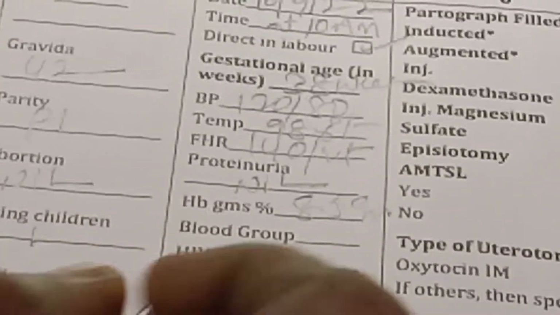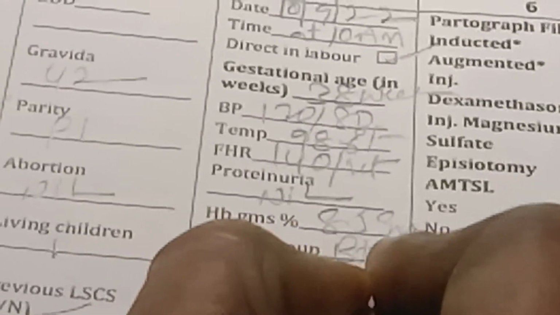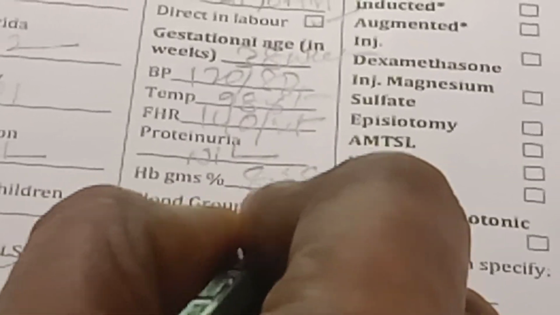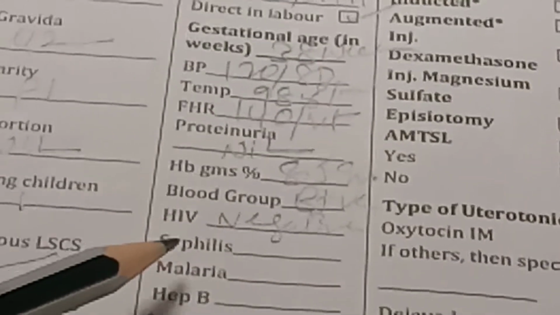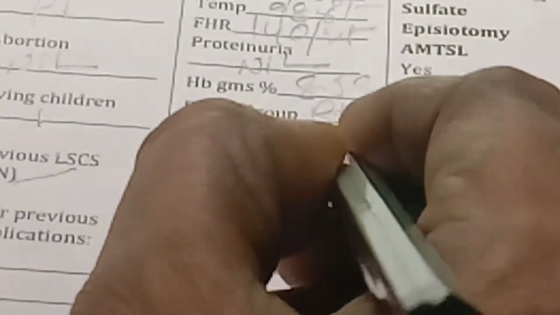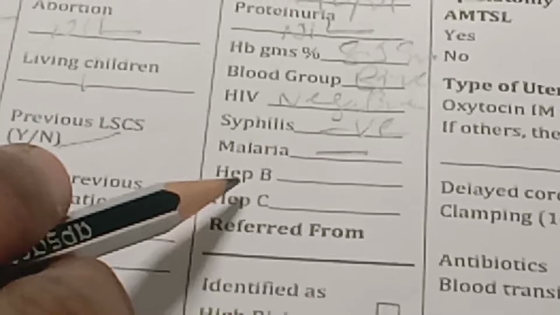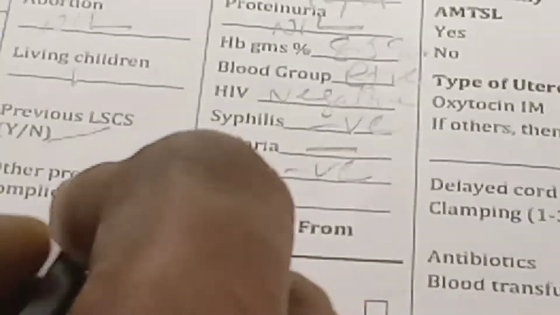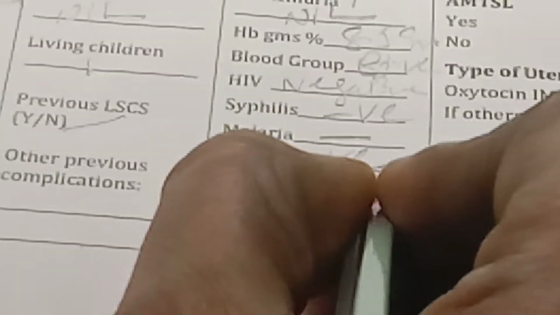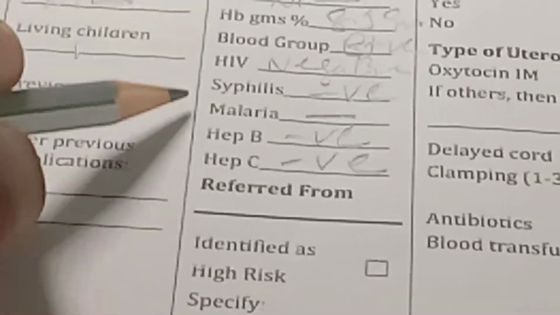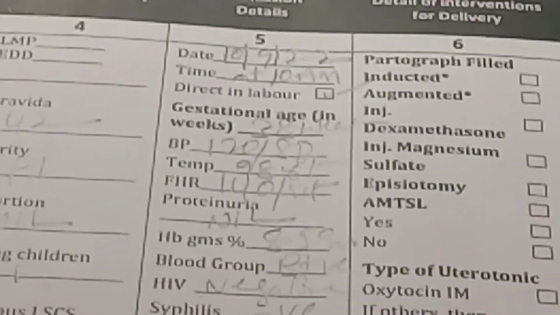Blood group B positive. HIV status negative. Next, syphilis negative. Malaria she doesn't have. Next, hepatitis B negative. Hepatitis C negative. Okay, now here we have written all those patient reports.